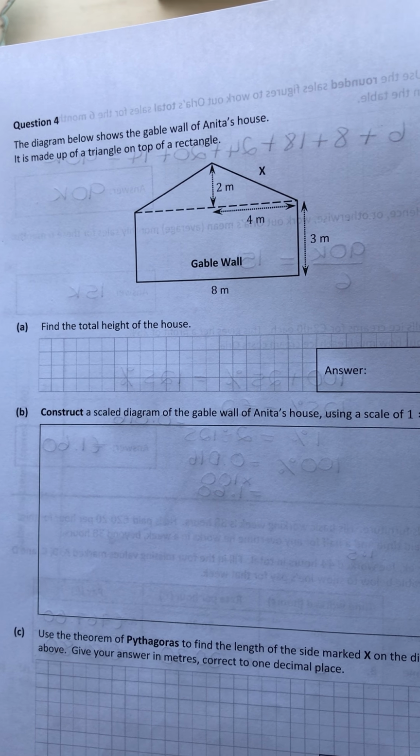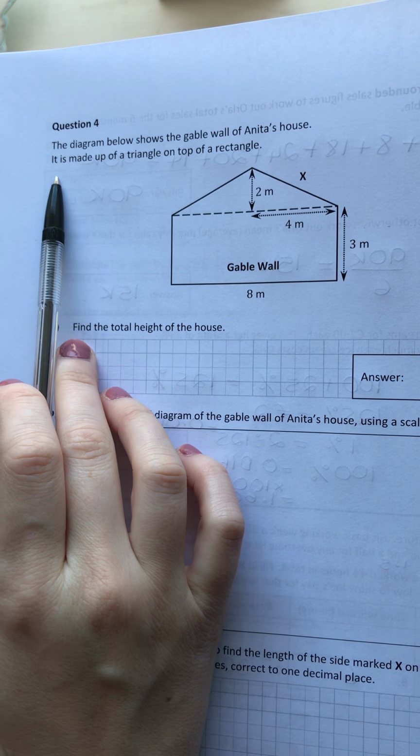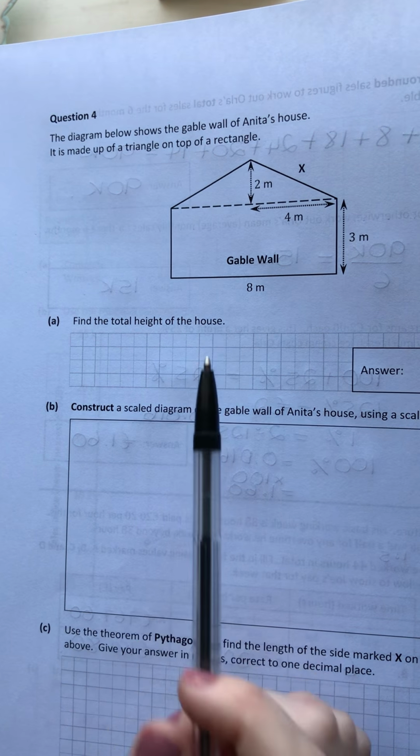So this is 2018 question 4. The diagram below shows the gable of Anisha's house. It is made up of a triangle on top of a rectangle. Find the total height of the house.